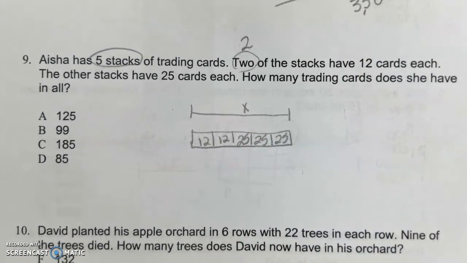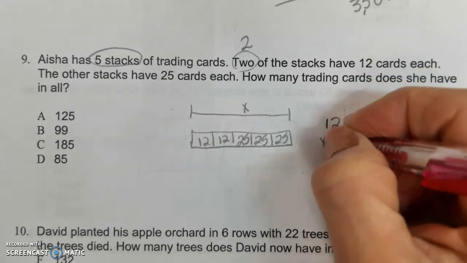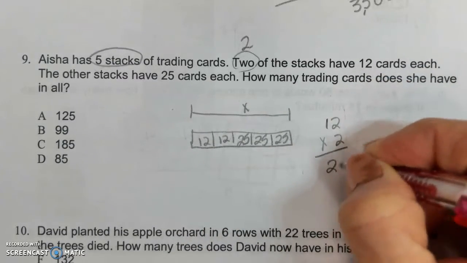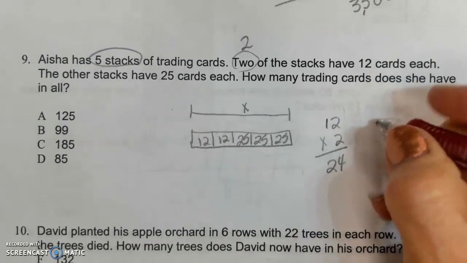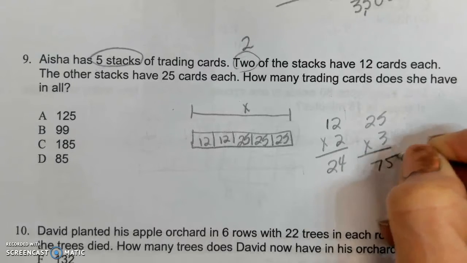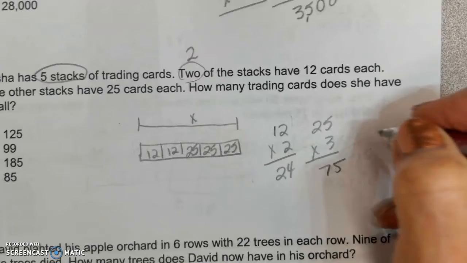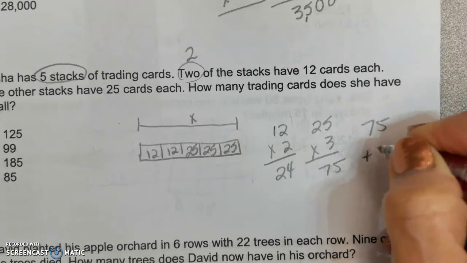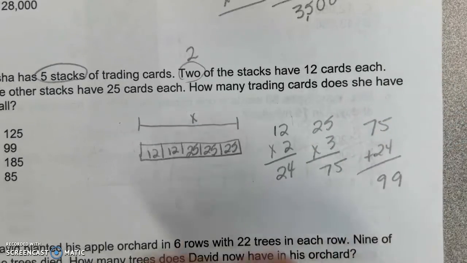So I can solve this in several different ways. I see I have 2 groups of 12, so I could multiply 12 times 2 to get my 24, or I could simply add it twice. And then I have 25 3 times, or I could add 25 3 times. And then I need to combine the 2. So 75 plus 24 is going to give us our answer of 99.